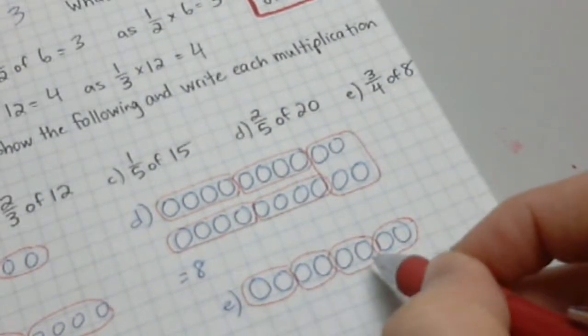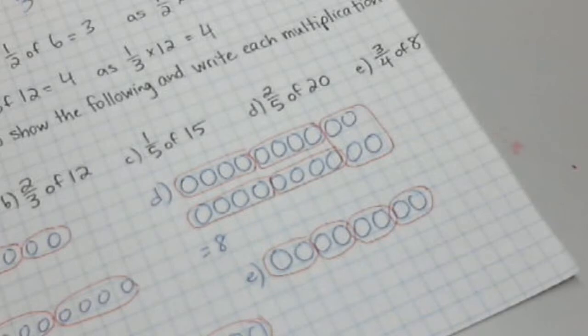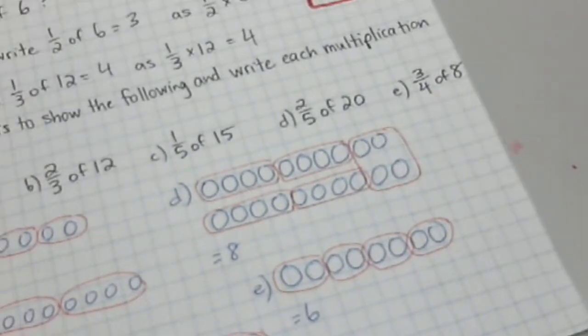And I need to look at how many circles are in 3 of those quarters. So that's 2, 4, 6. So then I say that 3/4 of 8 equals 6.